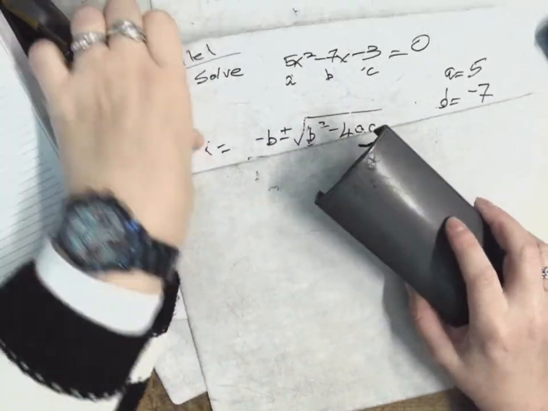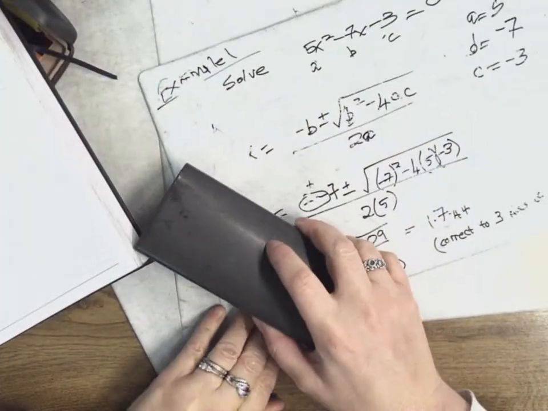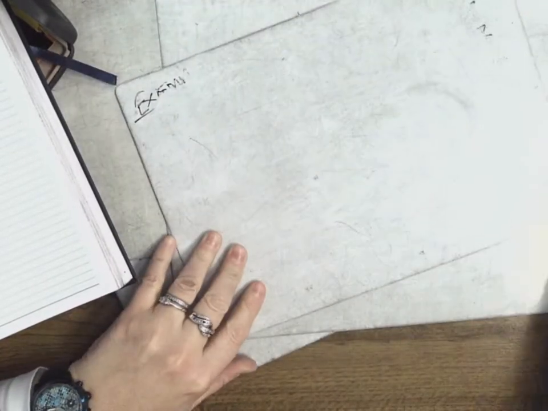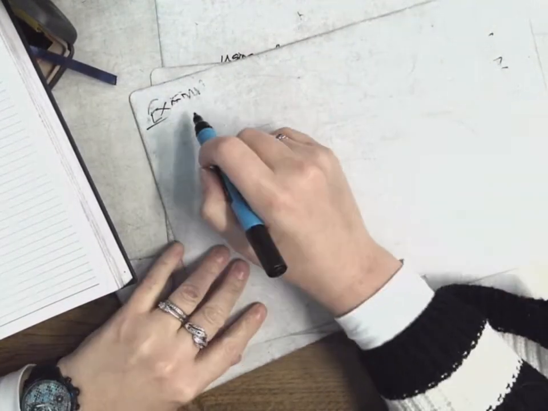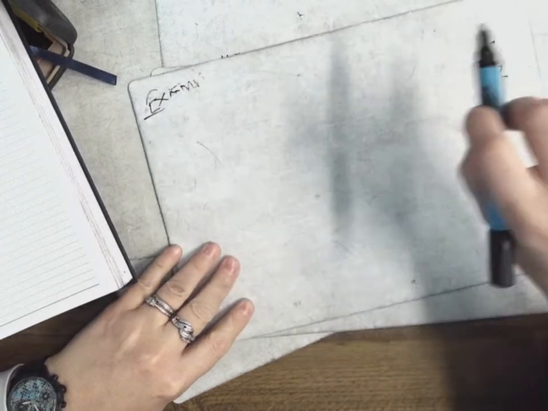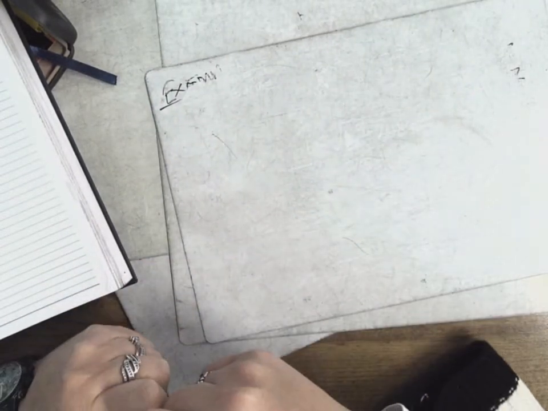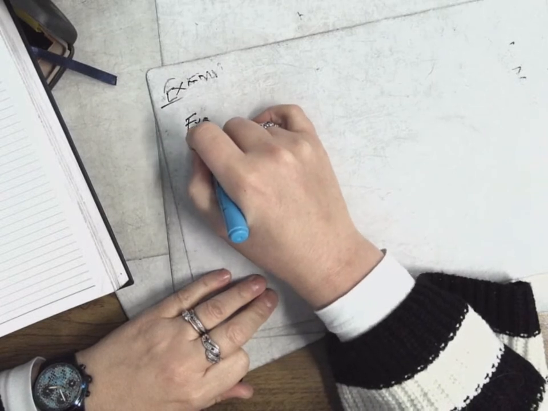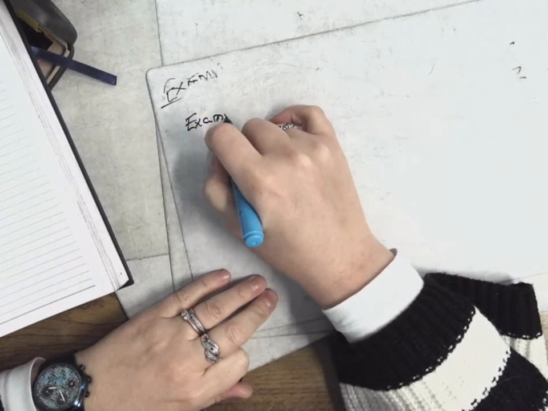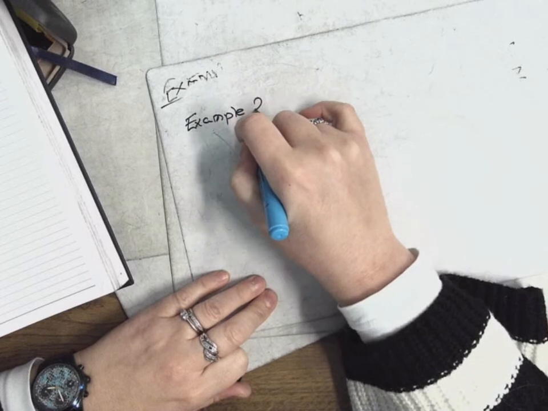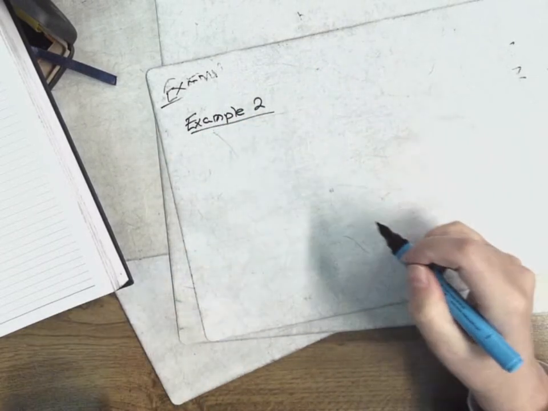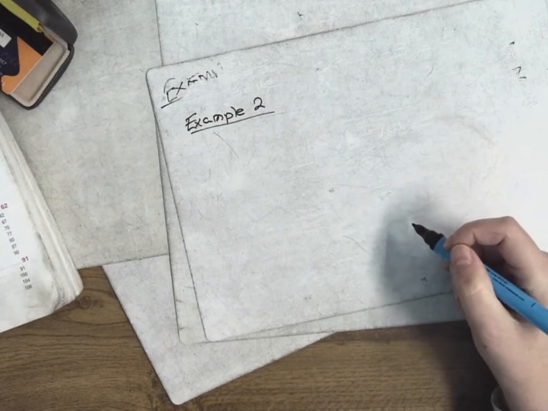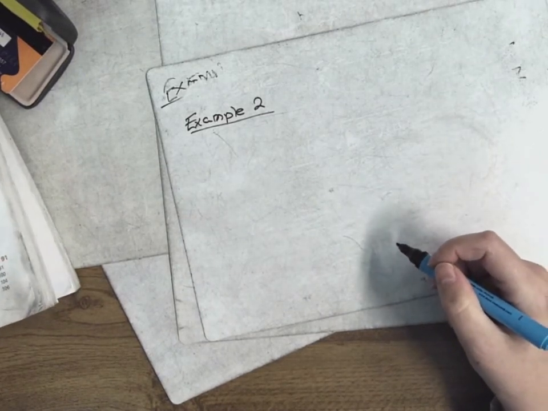Will I have time for a second example? Sure, I can start it anyway. Right, okay? So example 2. Now I'll explain tomorrow how you know, the question that Rachel asked me: how do you know when to use it? I'll explain that tomorrow, okay?